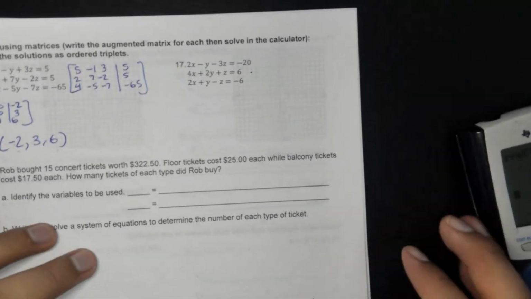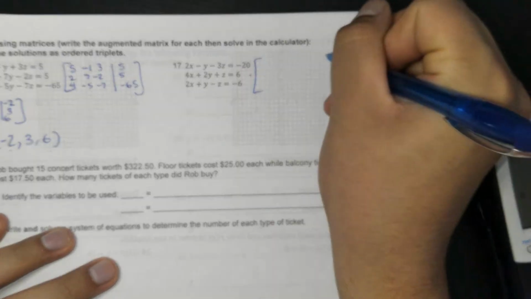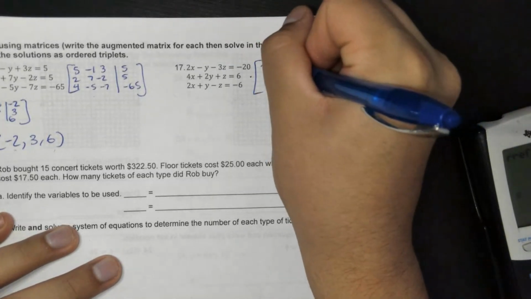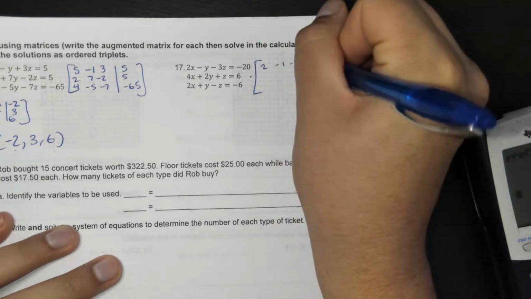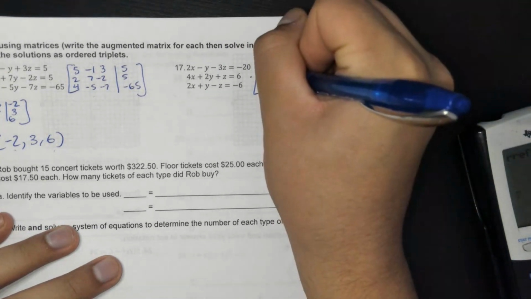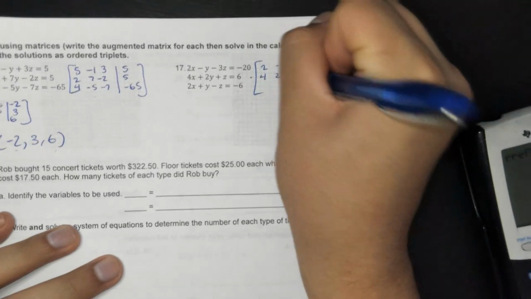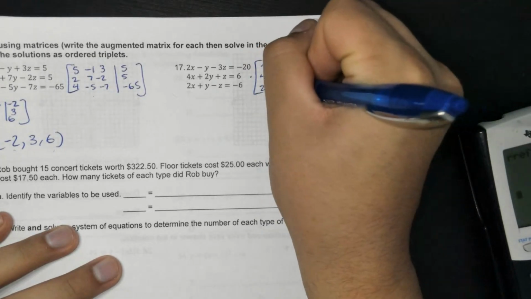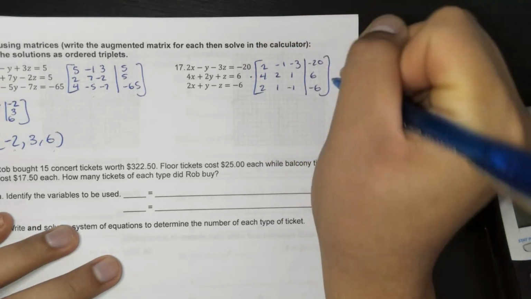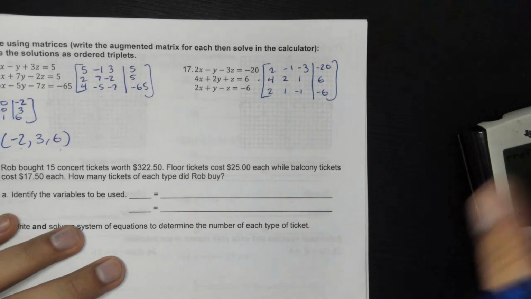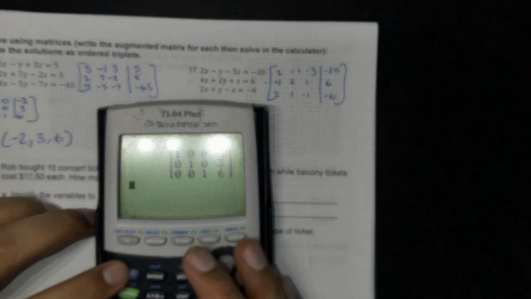Alright, so same thing on 17. Let's make the augmented matrix first. Then second matrix, edit.